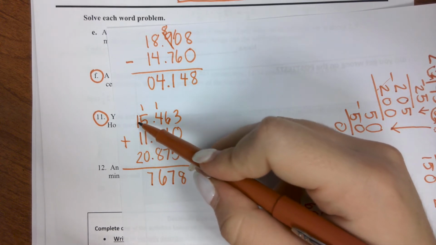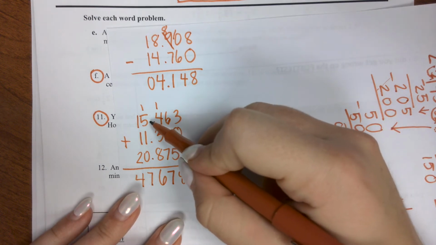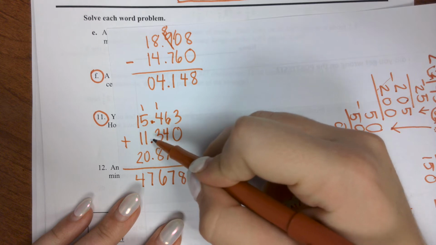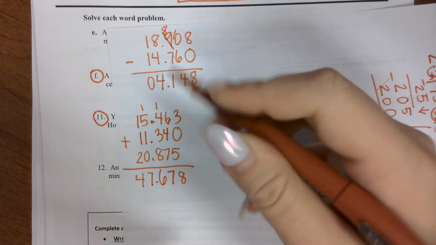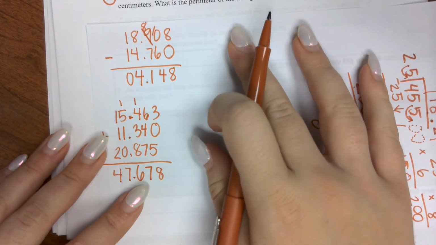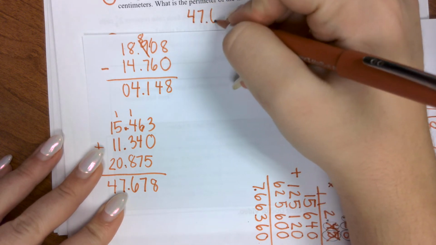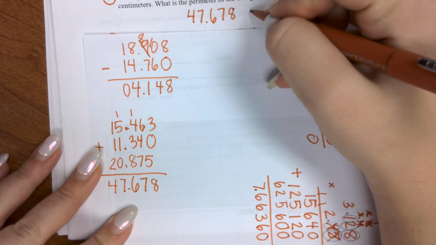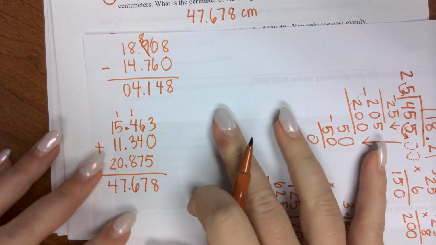And 2 plus 1 plus 1 is 4. And then we're just going to drop, oh, I didn't line that up perfectly, but I'm just going to drop it straight down there. So the perimeter of the triangle is 47.678 centimeters long.